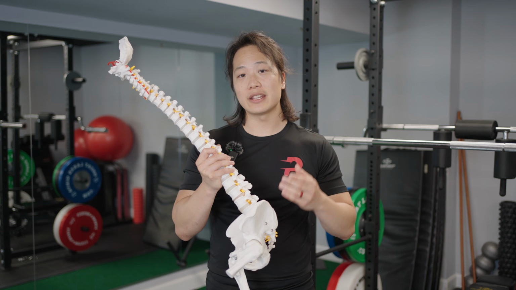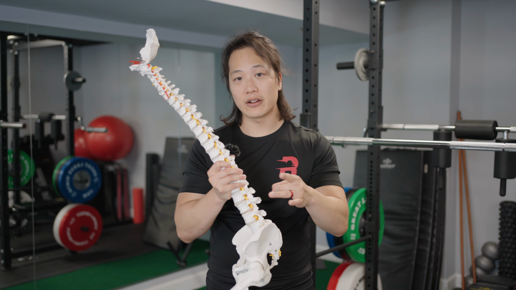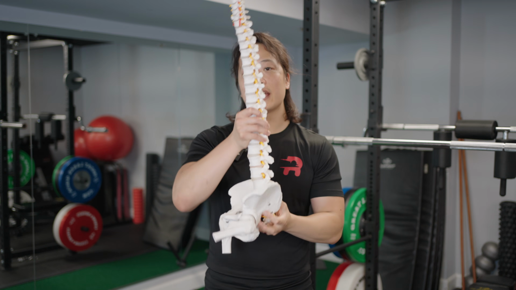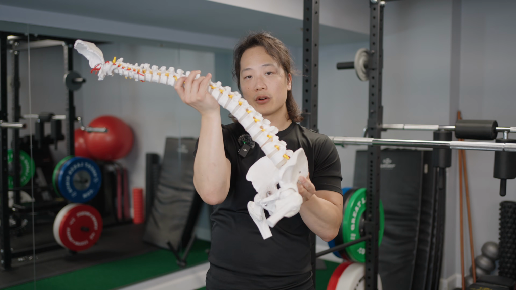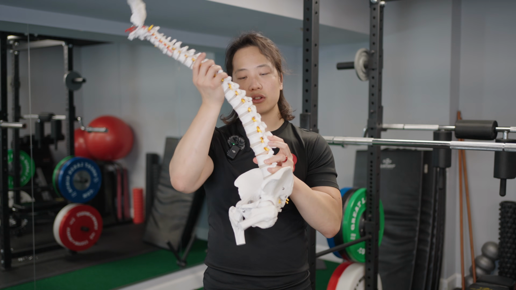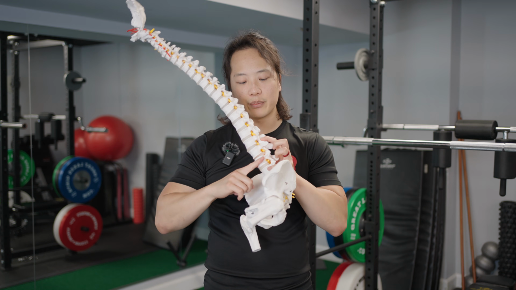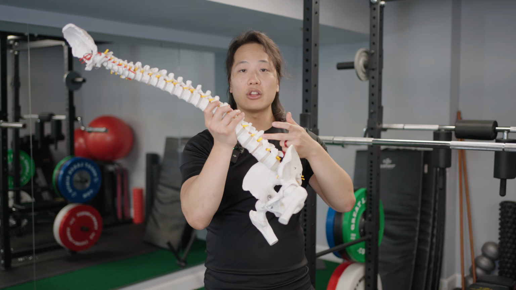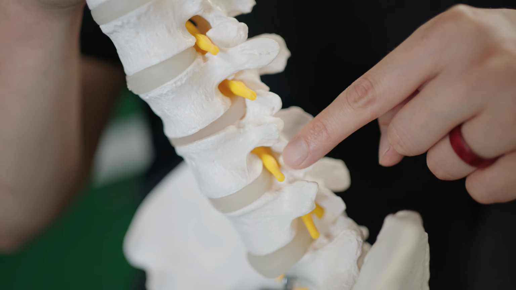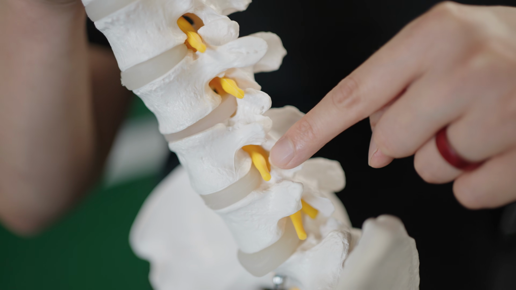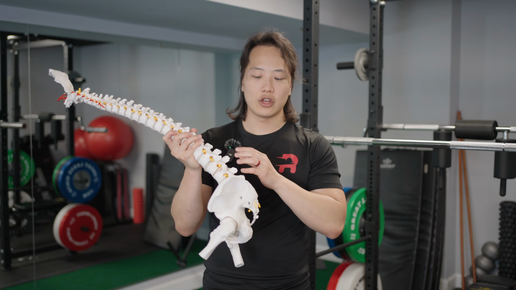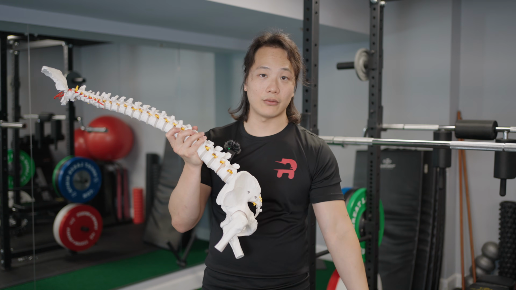What happens is slowly the nucleus pulposus, which is found at the center of this disc, slowly migrates backwards. And this particularly happens when you're flexing forwards. That nucleus pulposus, due to the pressure applied to that disc, migrates posteriorly or backwards. Now, if you see these yellow structures right here, these are your nerve roots. That nucleus pulposus can then apply pressure to your nerve root, which will make your pain appear down the rest of the leg.